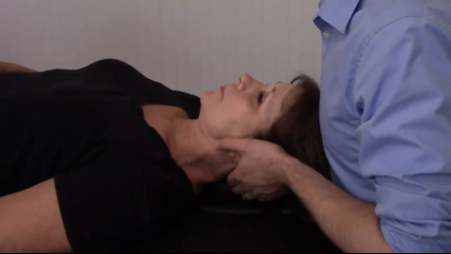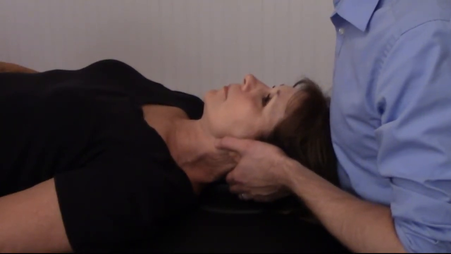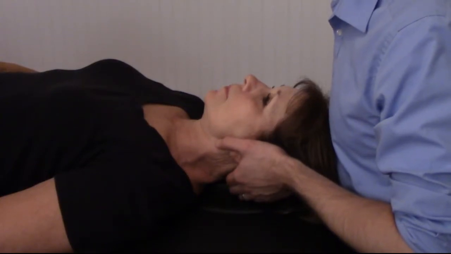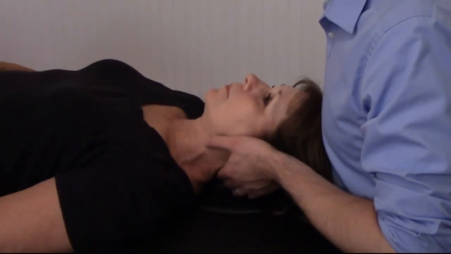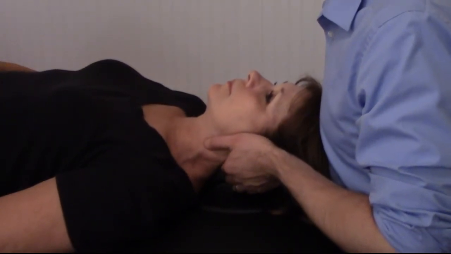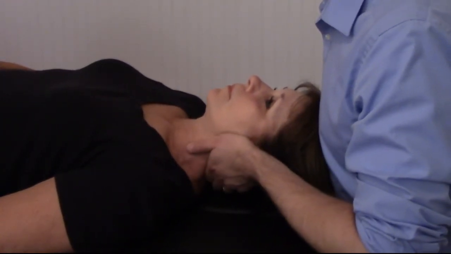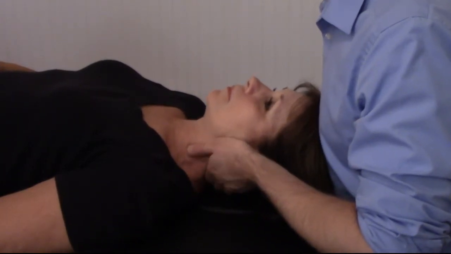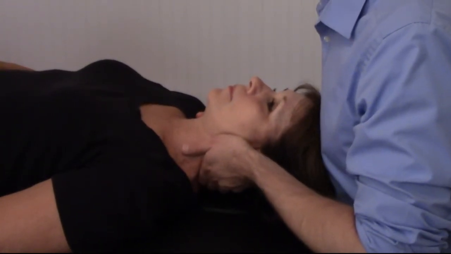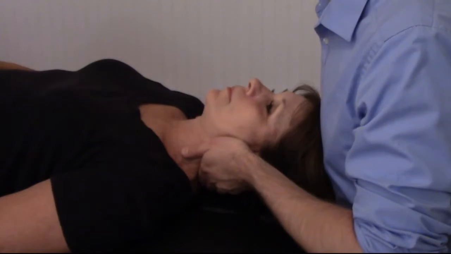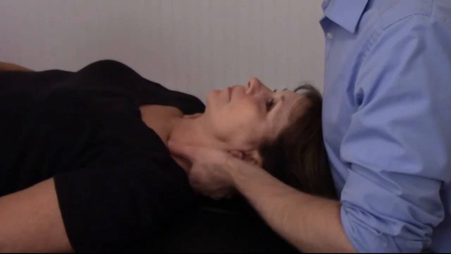So now we're on C2, and I've got her neck tipped back a little bit because that's the direction of movement that I'm interested in assessing right now. And I shift her side to side, and I just work my way down. She is totally relaxed, so I can feel how well she moves to each side. And you can see it's not a whole lot of effort on my part, it's not a whole lot of pressure. I'm just working my way down to the bottom.